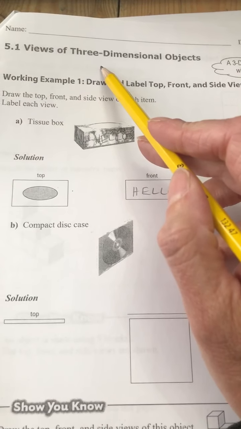All right, 7/8. So these are the next pages in your booklet that you're going to be working on today. It's Tuesday, May the 5th. Okay, so we're looking at the different views of three-dimensional objects.